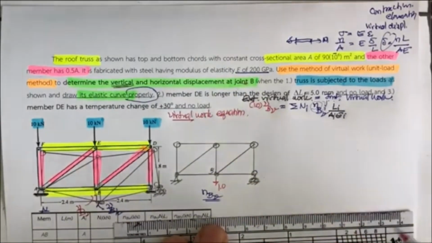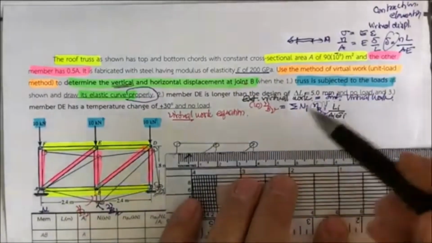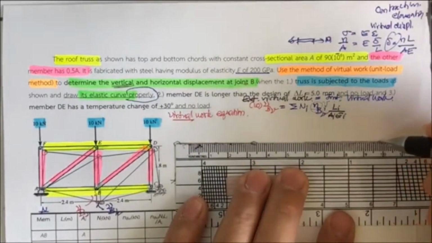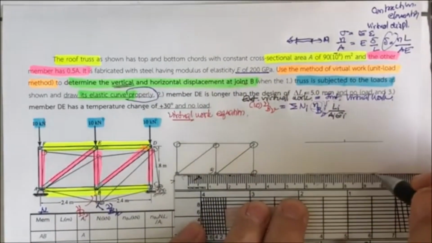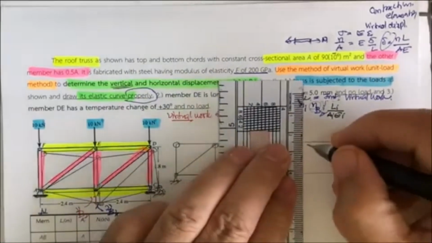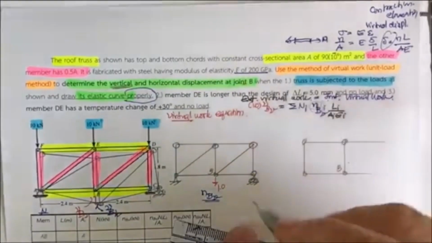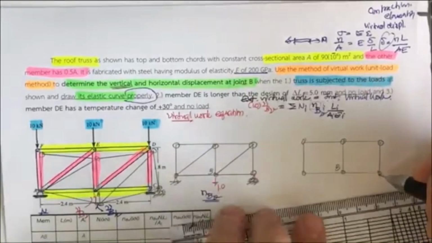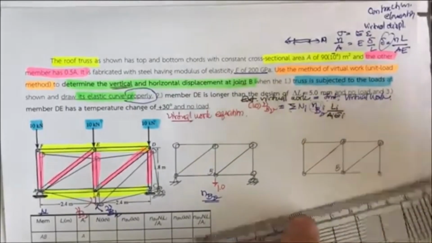Also, if you would like to determine the horizontal displacement, you need to do the same thing, but this time you have to put the force in a different way. Previously we put the force at point B in the vertical direction to determine the vertical displacement, and this time we're going to find the horizontal displacement.